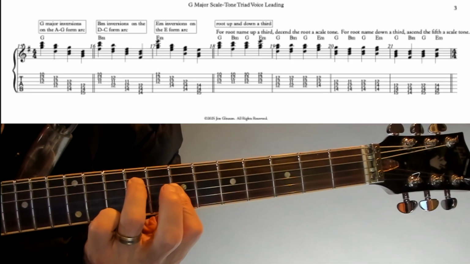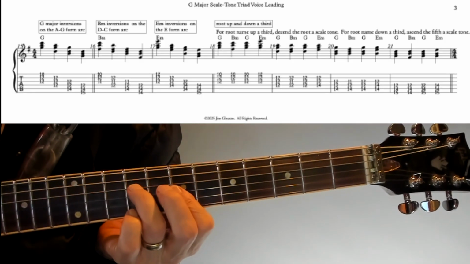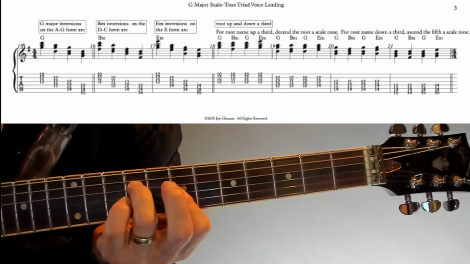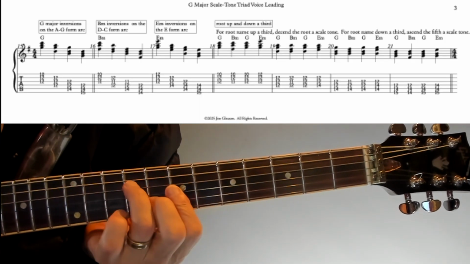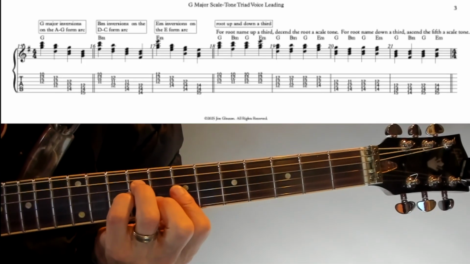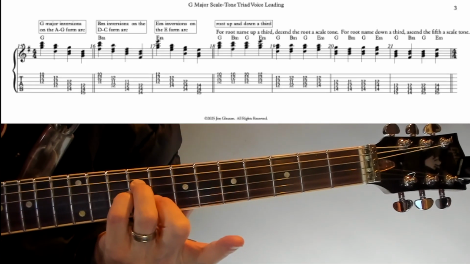G to B minor, and then G to E minor: root name down a third, raise the 5th, 3rd, 5th, root. The 5th here needs to get raised. So there's E minor, you can see it's like part of this E minor bar chord.